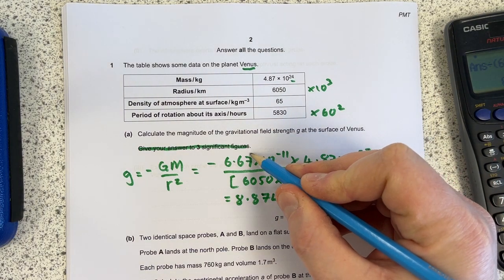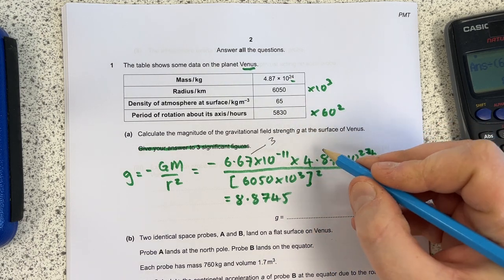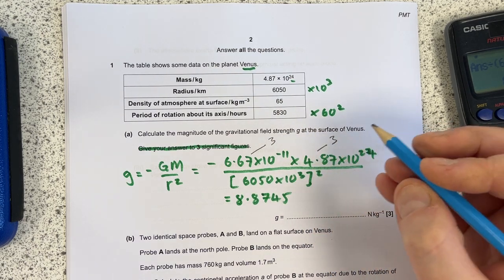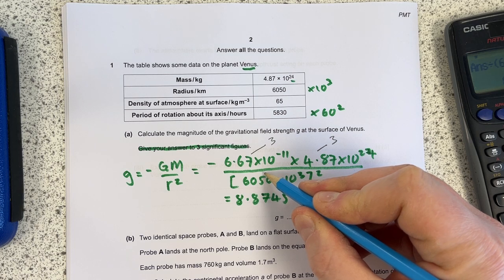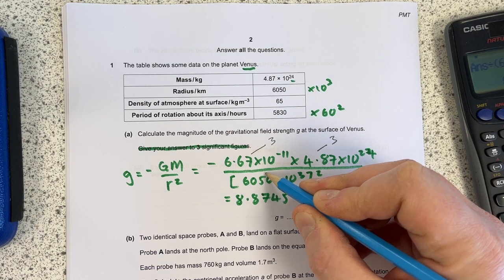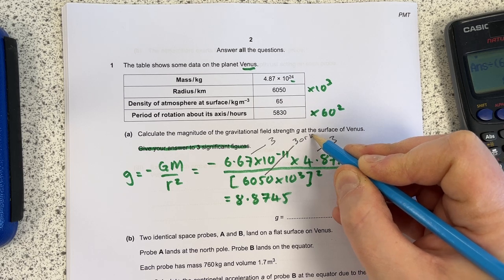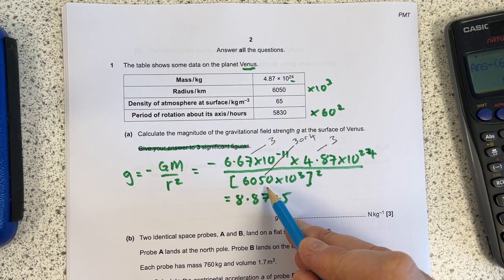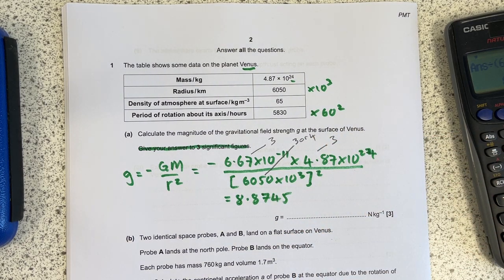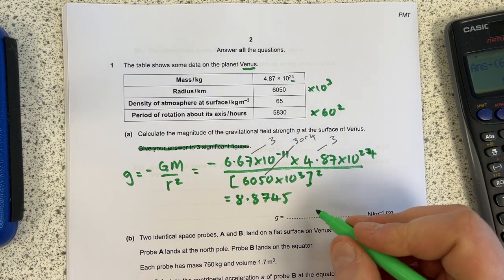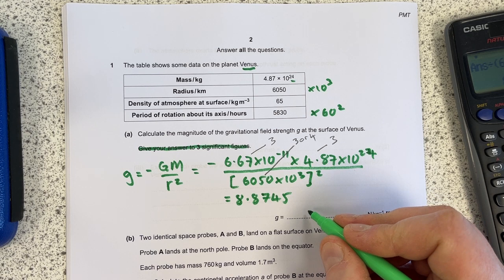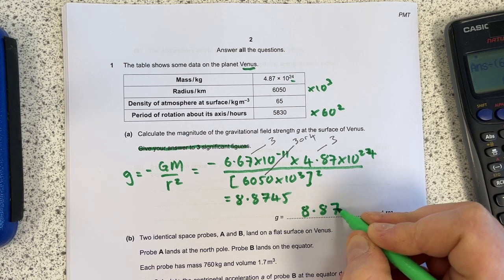And then if I was not given that prompt, give your answer to 3 sig figs, I'd be able to work that out anyway, because that number is to 3 sig figs, that number is to 3 sig figs. This number here at the bottom is currently in its ambiguous state, so it could be 3 or 4. It's hard to tell whether that 0 is a significant figure or not. But because the other numbers are 3, the smallest number of sig figs is 3, therefore I'll write my answer to 3 sig figs with or without that prompt, 8.87.